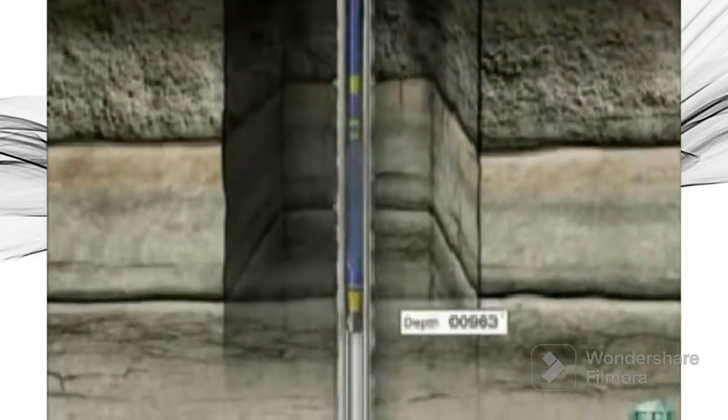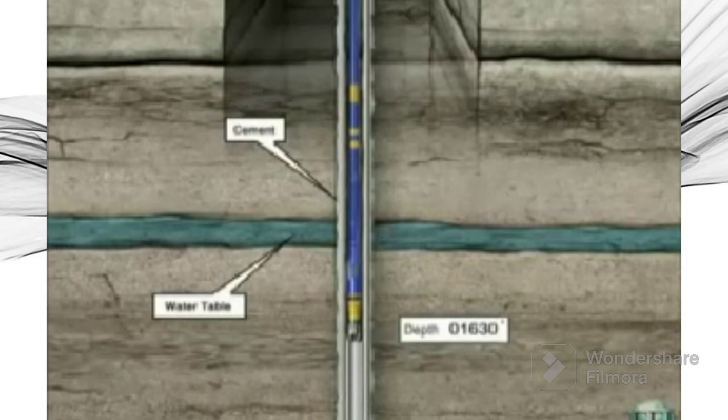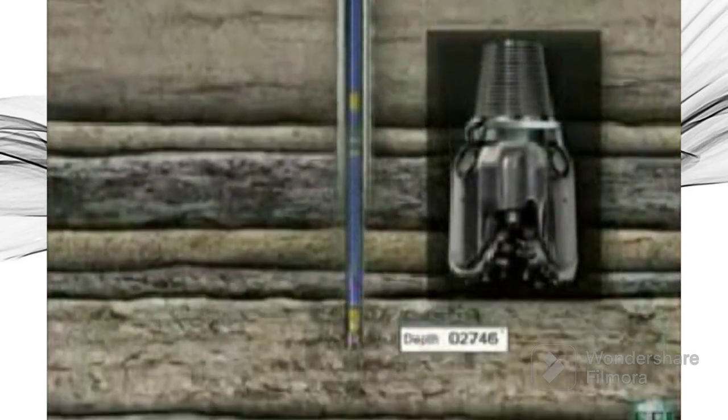Drilling a hole of a designated surface depth, usually about 50 to 100 feet below the water table. Special care is taken to prevent contamination of the groundwater by isolating the water table from the well by cement and steel casing.